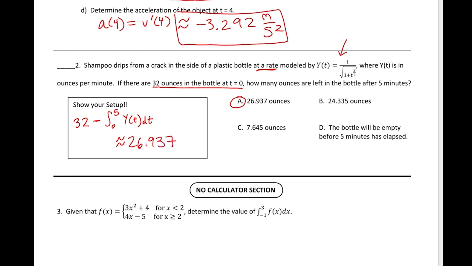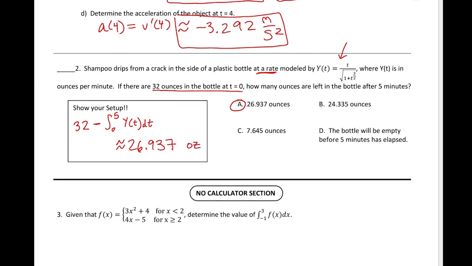So, on a multiple choice section, you don't really have a choice. You're just going to go with whatever they give you. Yeah, so there you go. This is choice A, 26.937 ounces. So you started with 32. You subtracted what looks like about 6 ounces, or maybe even a little bit less than that, closer to 5 ounces. And that's how much is left.